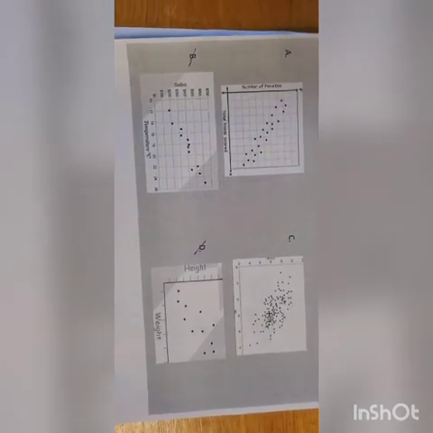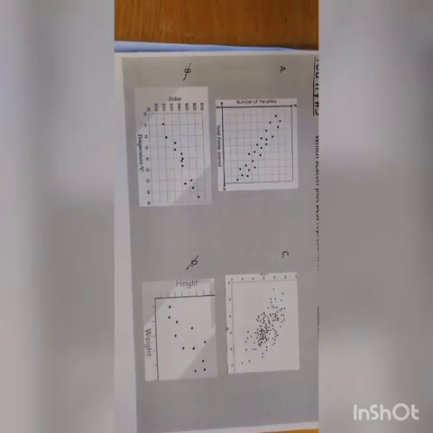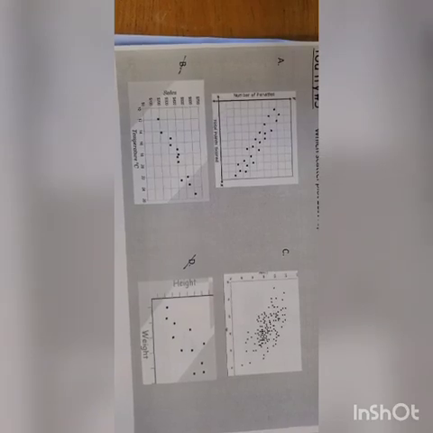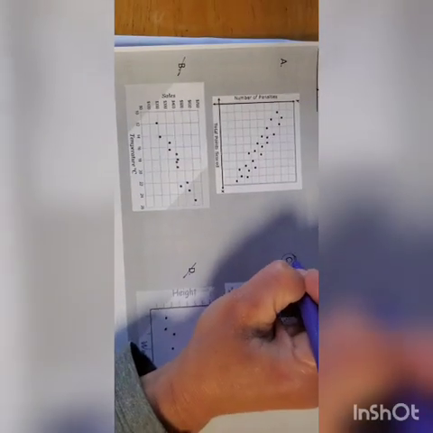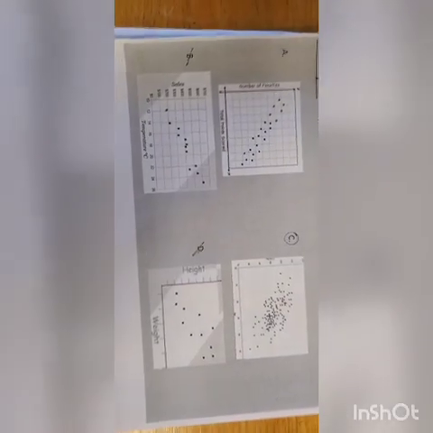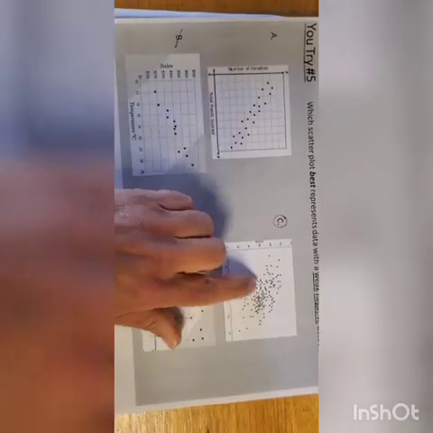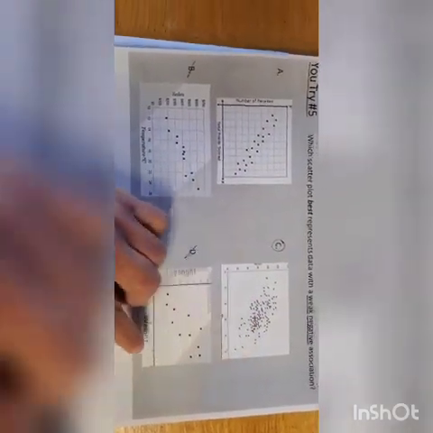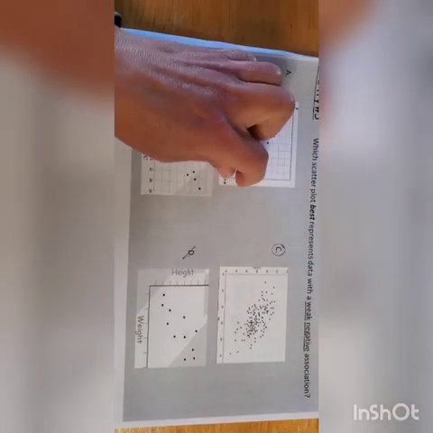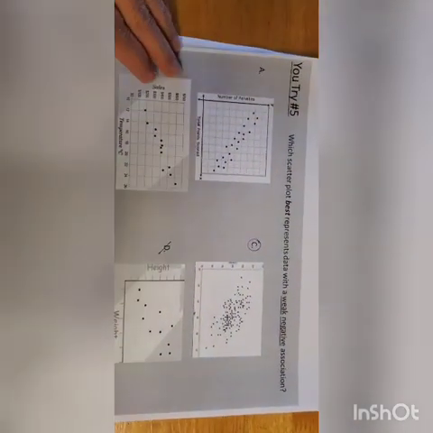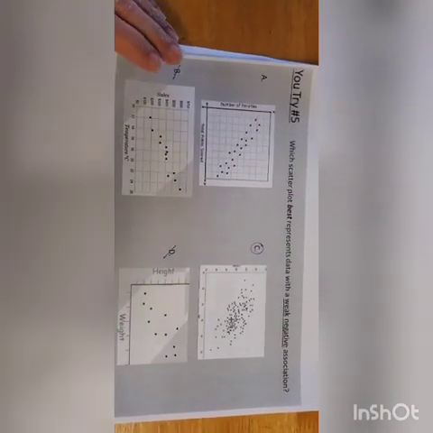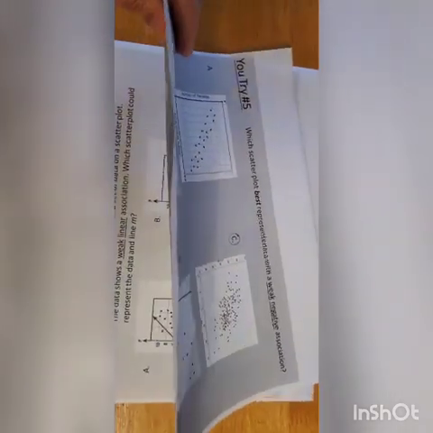So we want to concentrate on A and C. Now, both of them are negative, but if it asks which is weak, I would say for sure C is the weak association, because all these dots are kind of scattered out. These dots are close in together. It's easy to tell that there's a negative association there. It's a little bit harder with C.